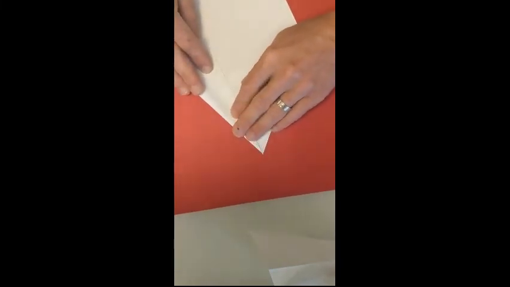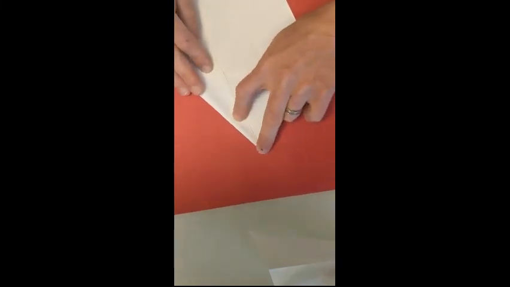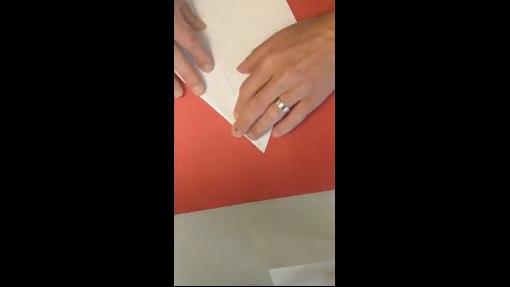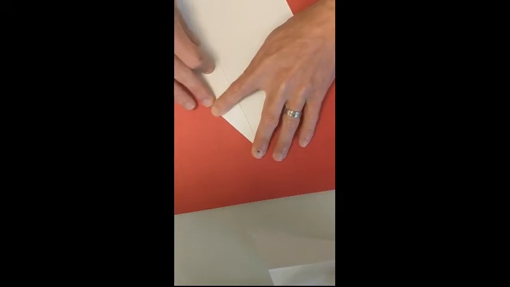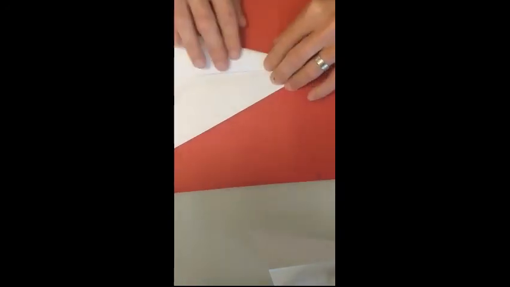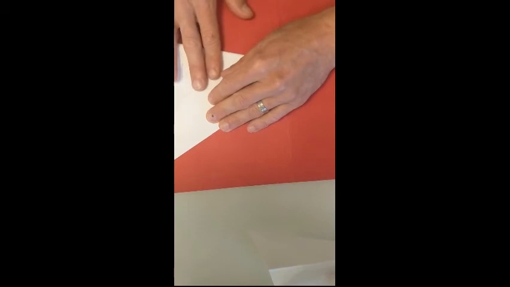So I really want to make sure that the point here is nice and crisp. I also want to make sure that once again, I'm lined up with my center mark, my center line really well. I'm going to pull that back as well. And once again, I'm going to repeat the process on this back side.